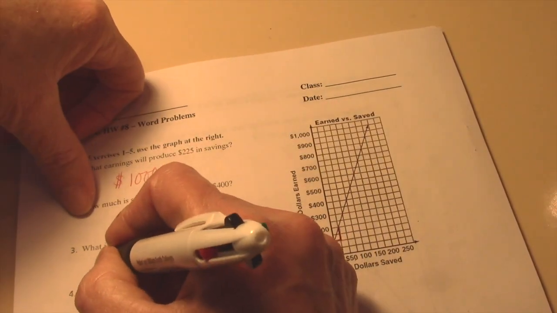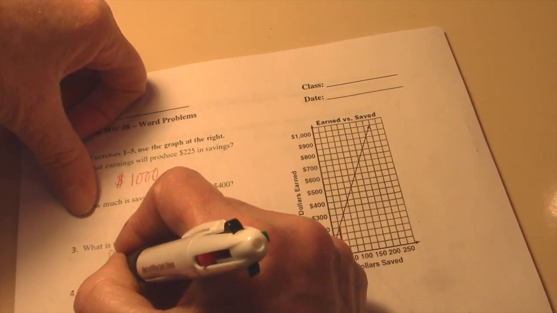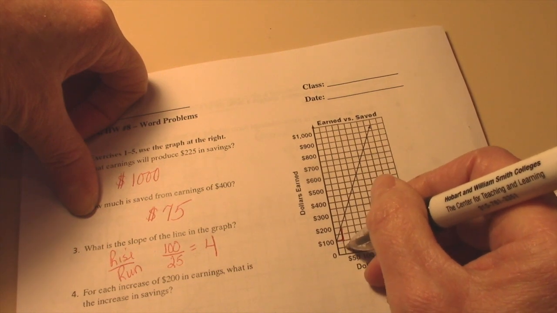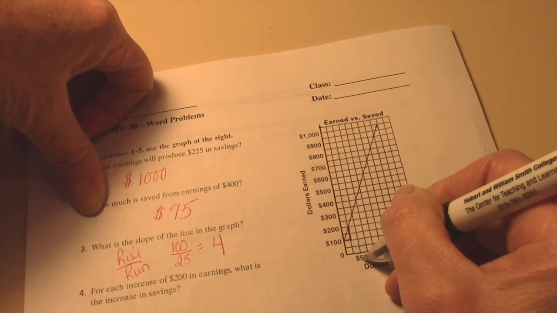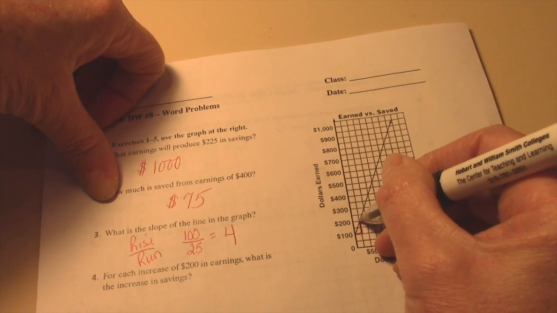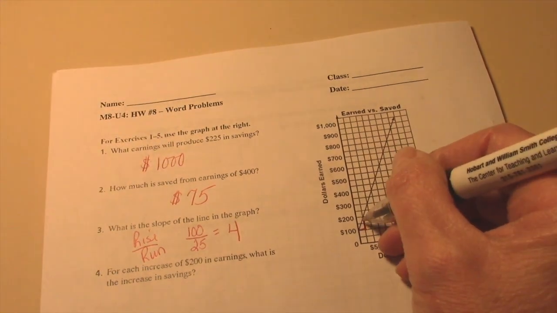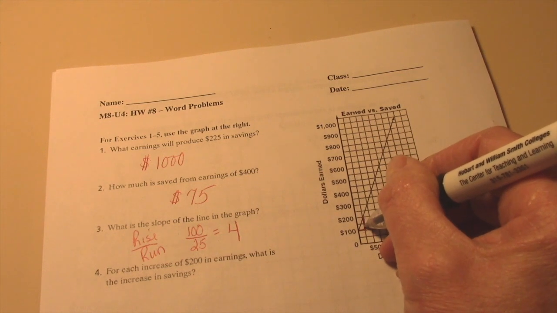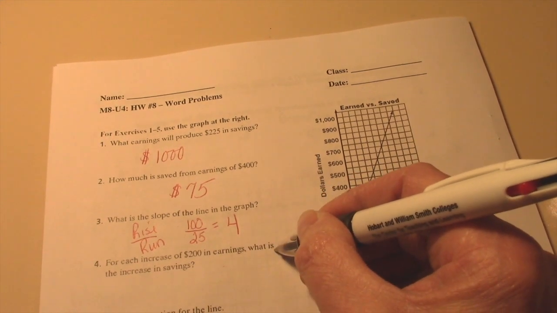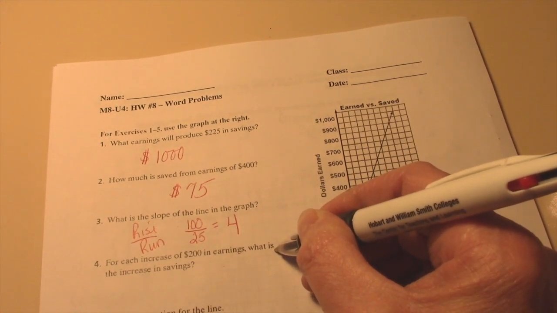Okay? Think rise over run. And you really have to be careful how you're counting. The width in one box is 25. The height in each box appears to be 50, so that would be up 100. For each increase of $200 in earnings, what is the increase in savings?